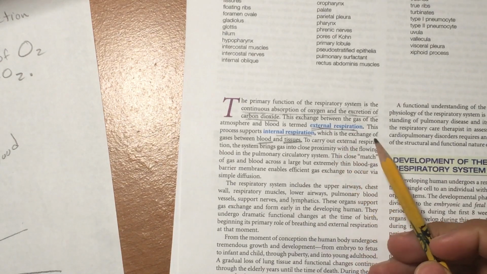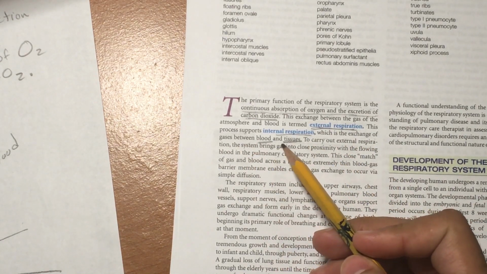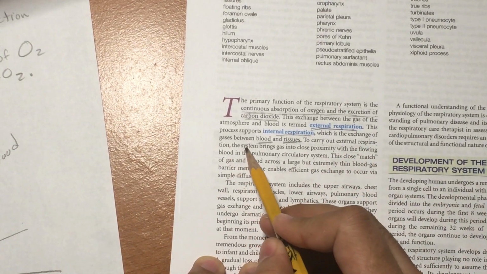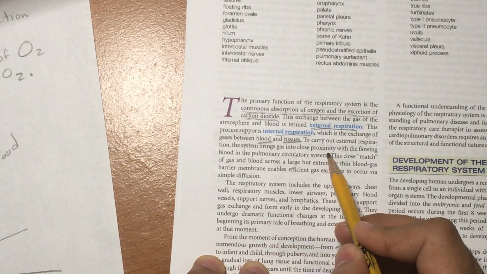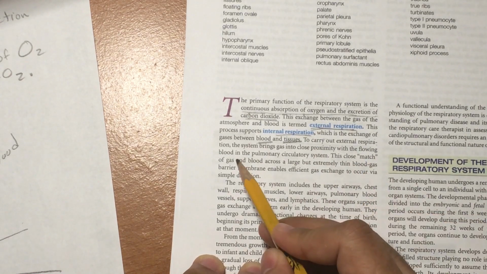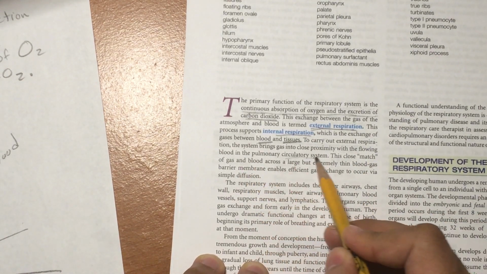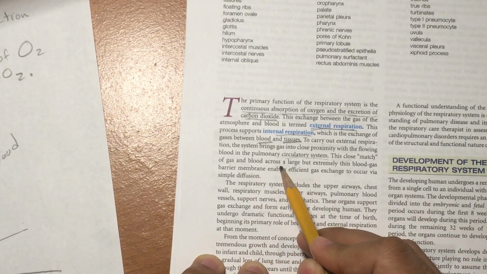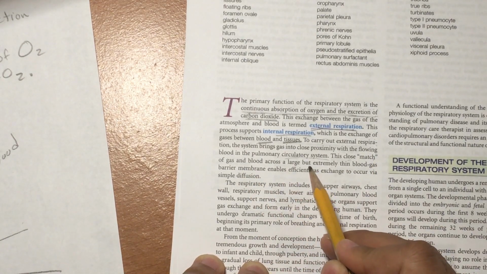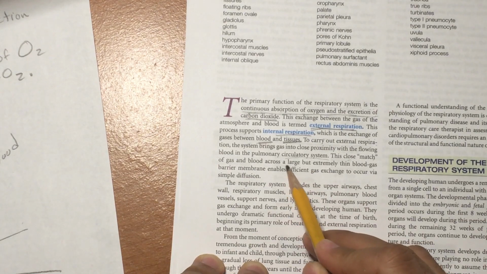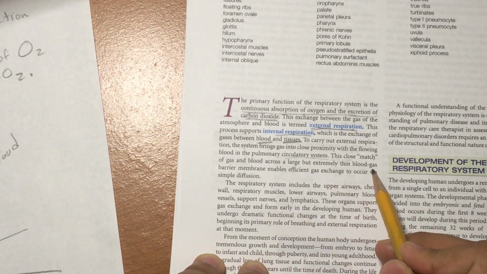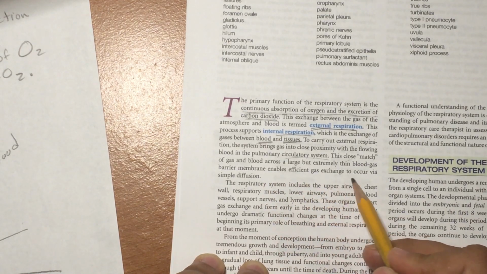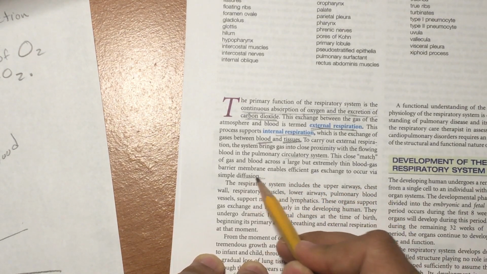Which is exchange of gases between blood and tissue. To carry out external respiration, the system brings gas into close proximity with the blood in the pulmonary circulation system. This close match of gas and blood across a large but extremely thin blood gas barrier membrane enables efficient gas exchange to occur via simple diffusion.